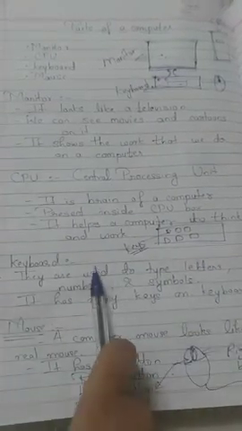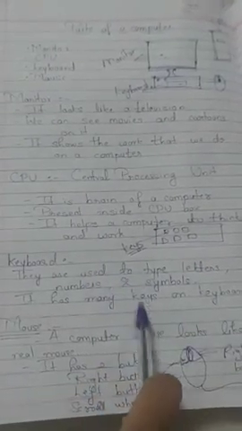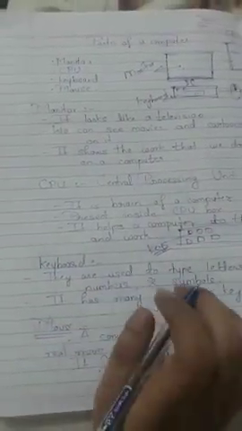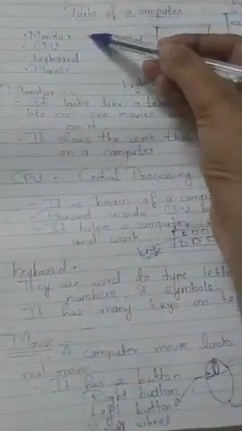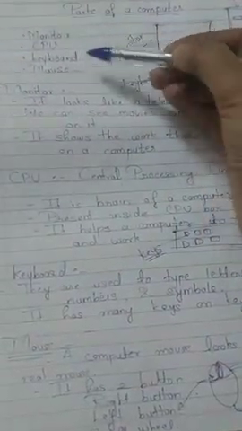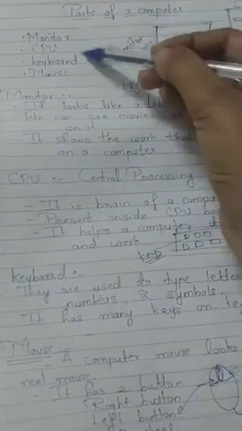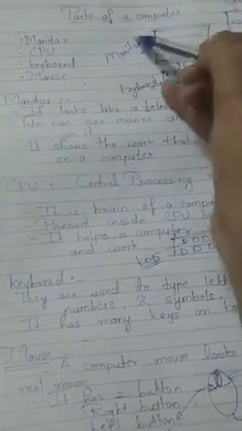And what is the use of the keyboard? It is used for typing letters and numbers. You want to type ABCD, you can type numbers and symbols. This is the topic, parts of a computer. What are the 4 main parts? That is monitor, CPU, keyboard and mouse. These are the 4 main parts of a computer.